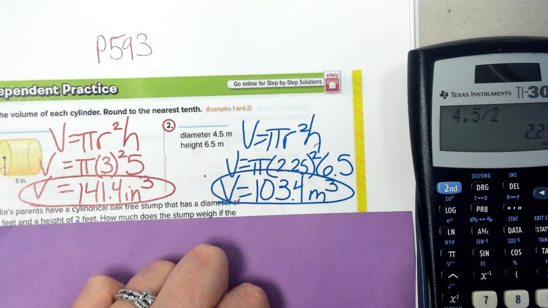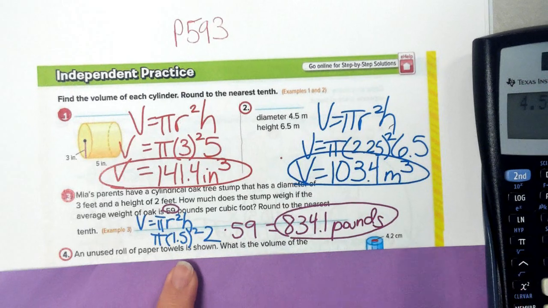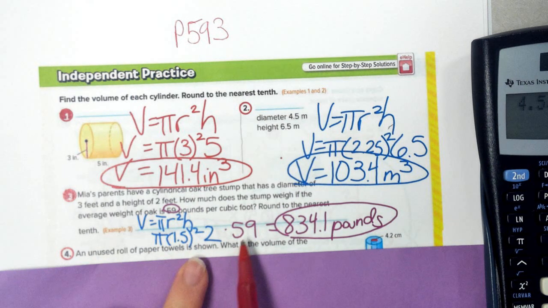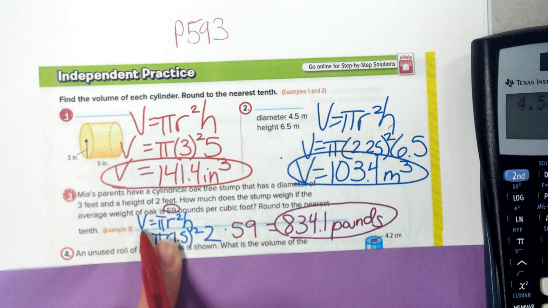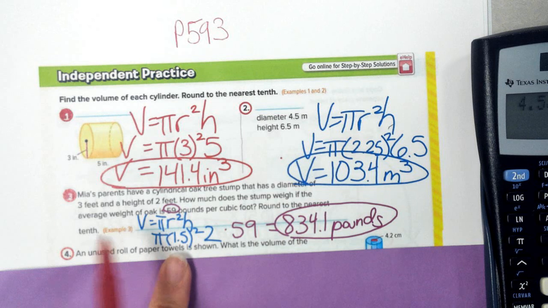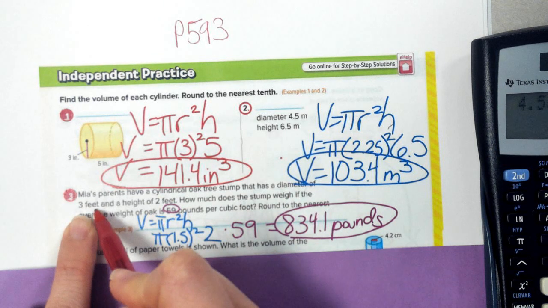All right? Those were the basic ones. Then they took it a step further on the next one. You had to find the volume first. Then from the volume, you had to figure out what the weight would be. So first, our volume, V equals pi r squared h. The radius was not given, but they gave that there was a diameter of 3 feet.